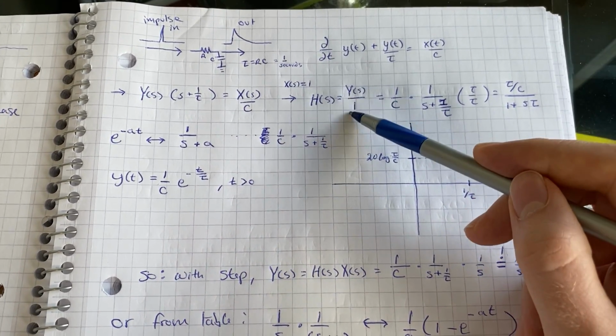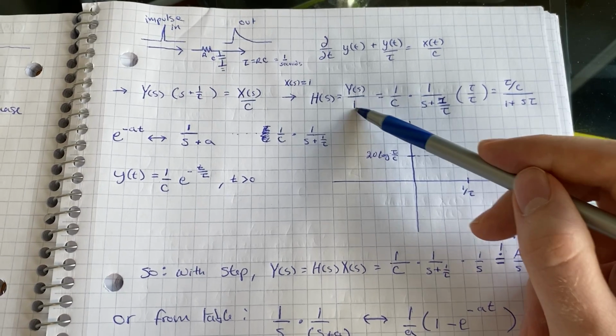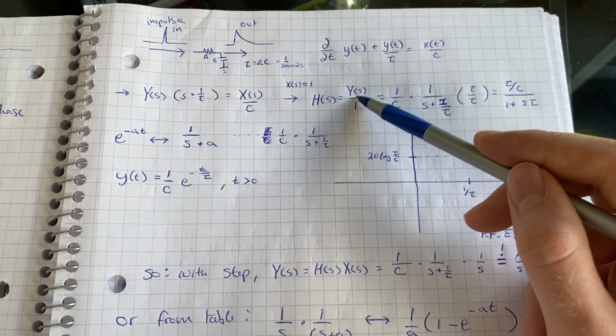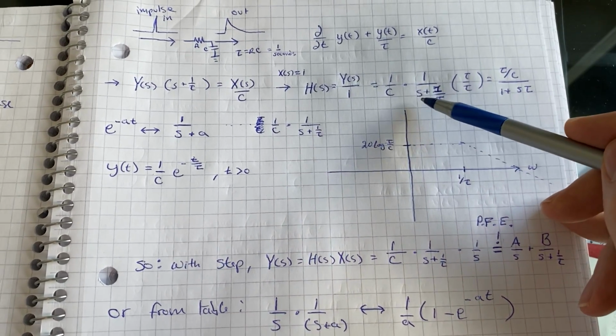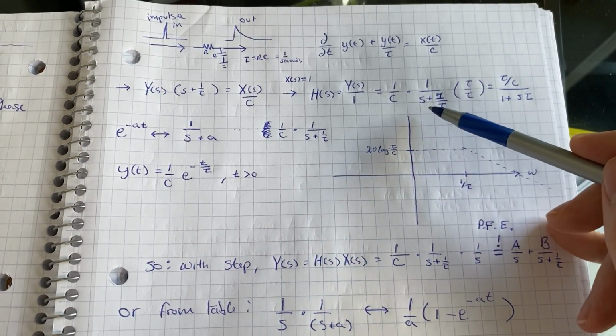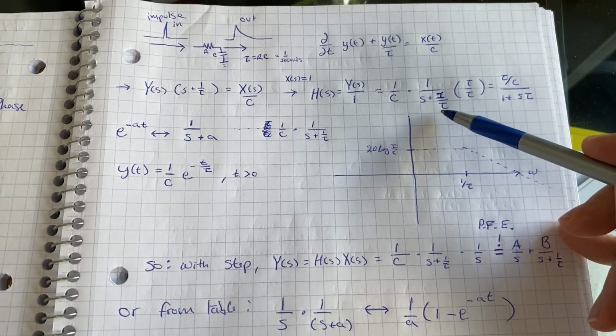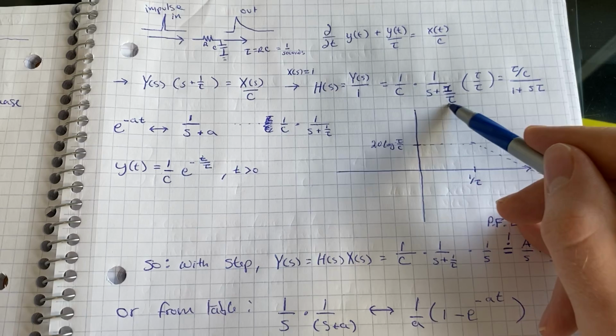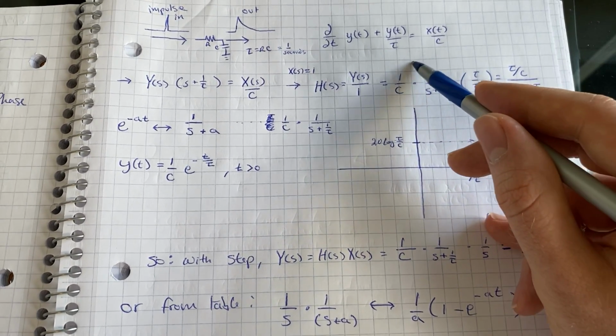But if we look at X(s) equal to 1, we know that H(s) equals Y(s) over X(s). X(s) is just 1, so the transfer function is the output relationship. And we can just solve for that, and we get either this form here, 1 over C times 1 over (s plus 1 over tau).